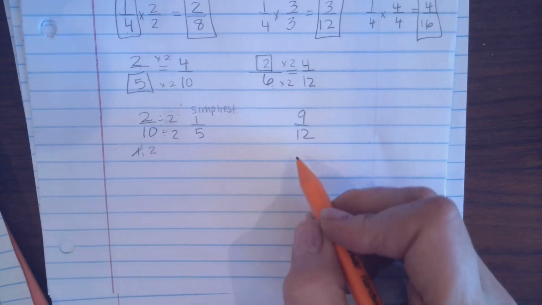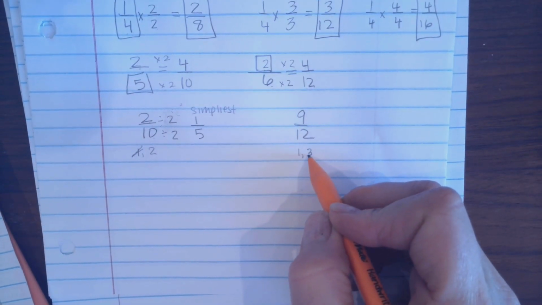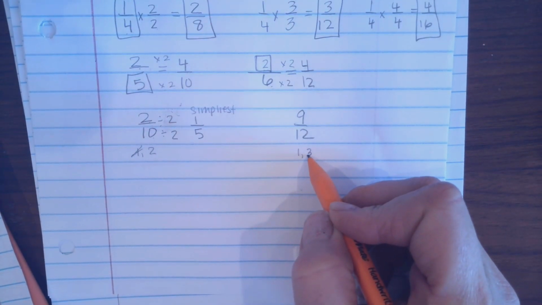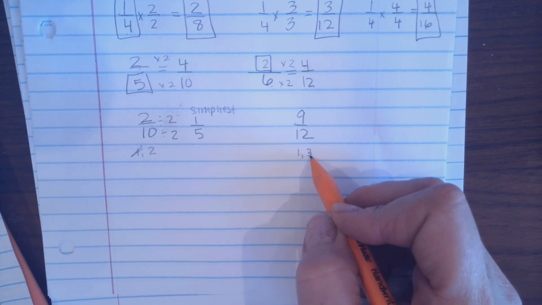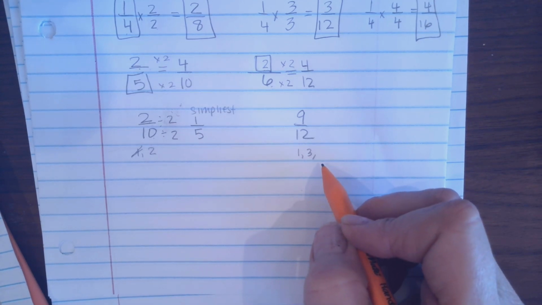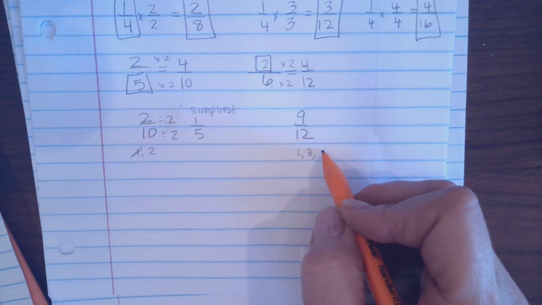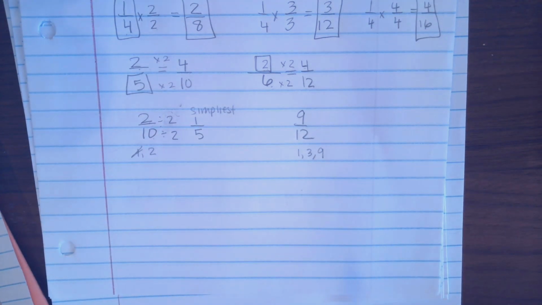9 has factors of 1. Does 2 go into it? No. Does 3 go into it? Yes. Does 4? No. 5? No. So now we close it off at 9. We only have to go to half of the number. Half of 9 is 4.5, but we can't divide it by 4.5.